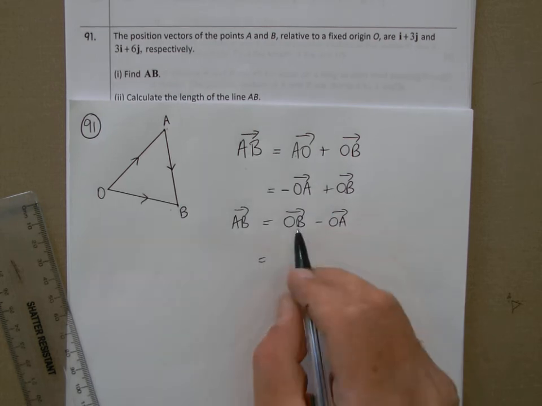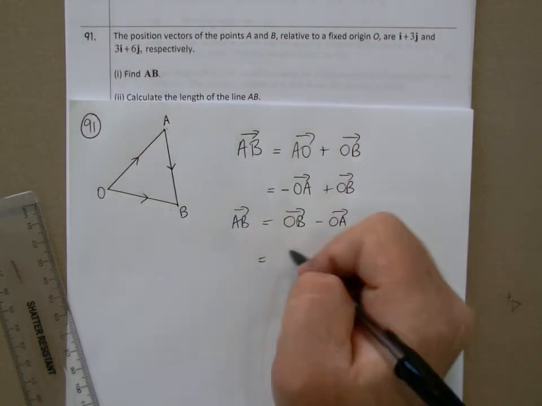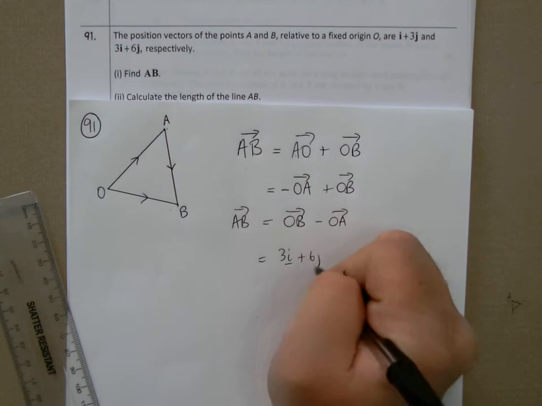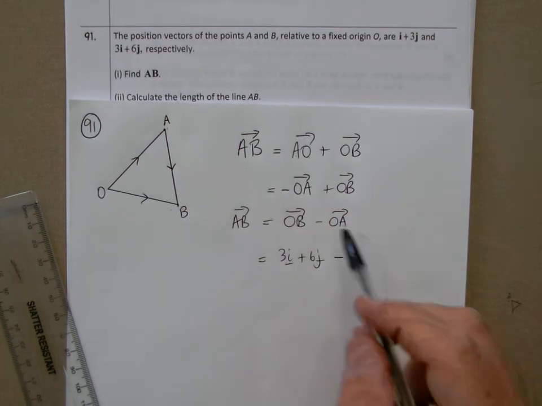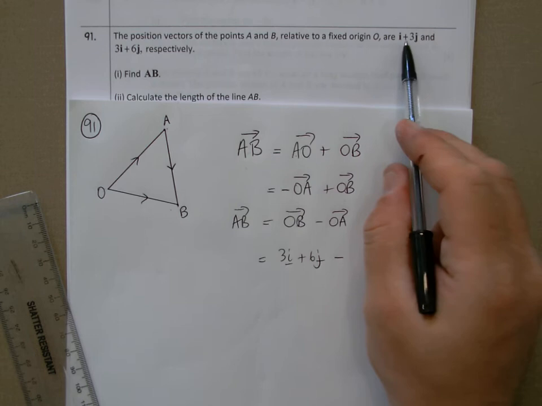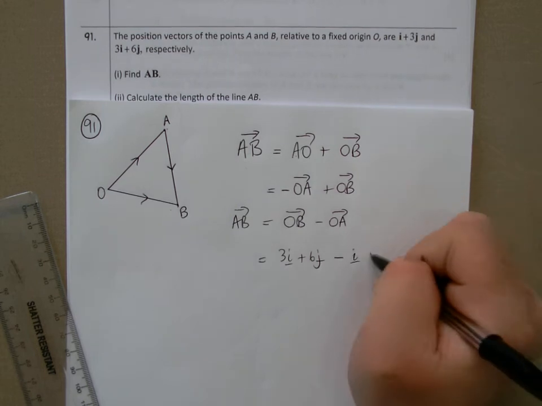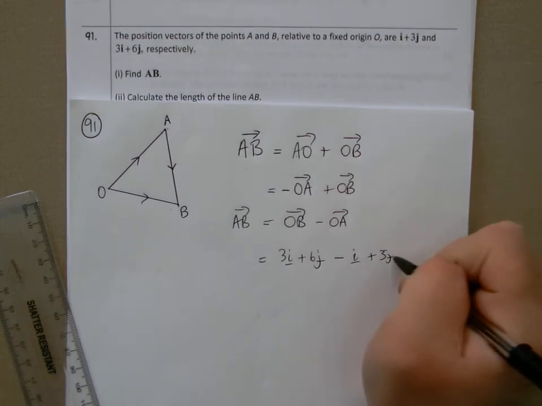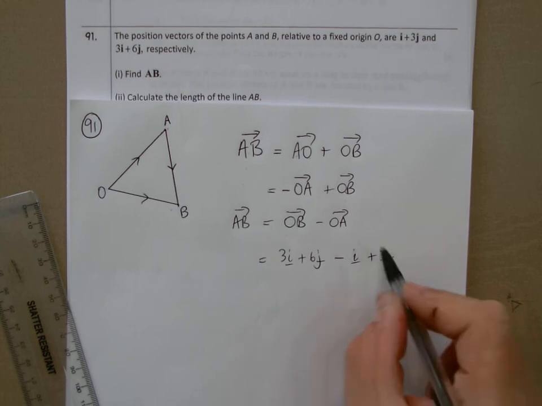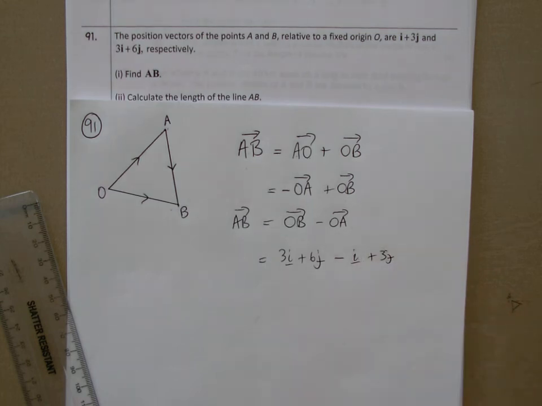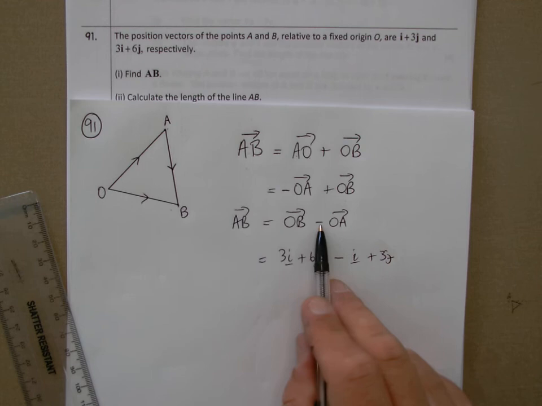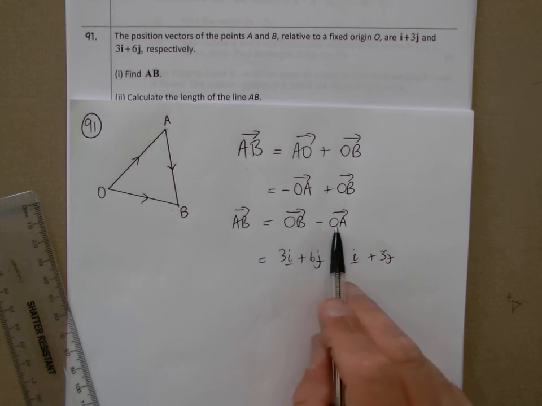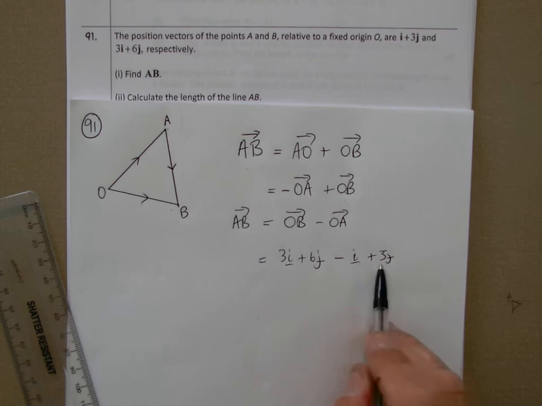So it's the position vector of B, which is 3i plus 6j, take away the position vector of A, which is i plus 3j. Be careful not to make a mistake here.